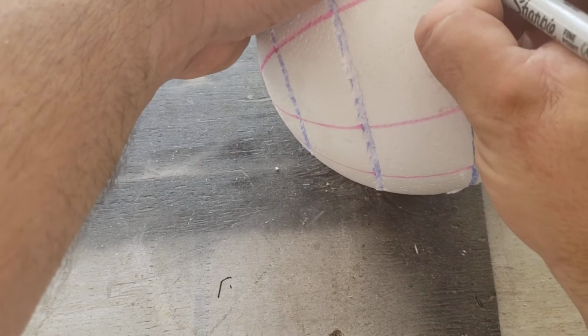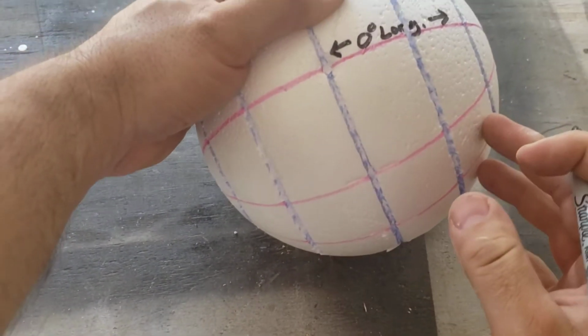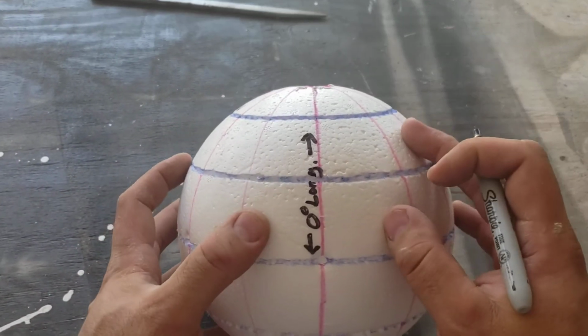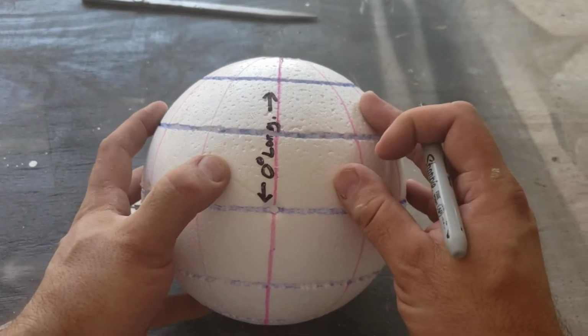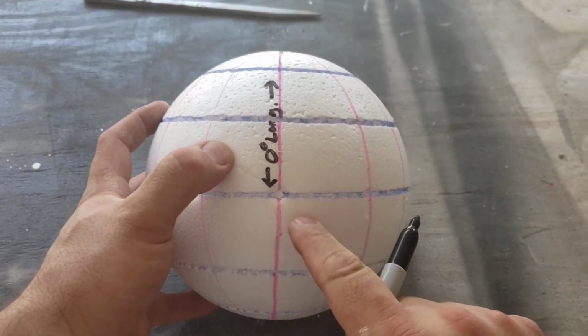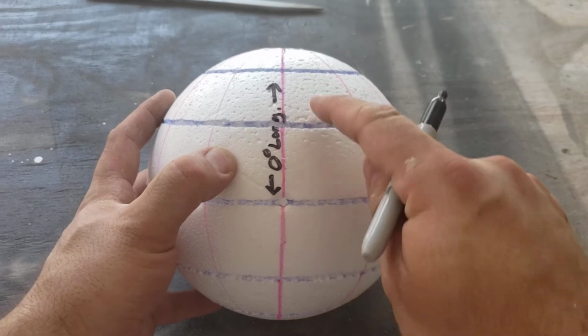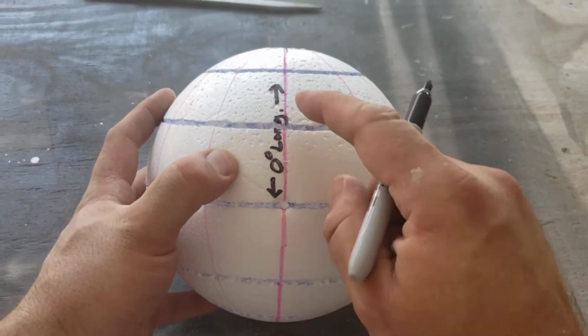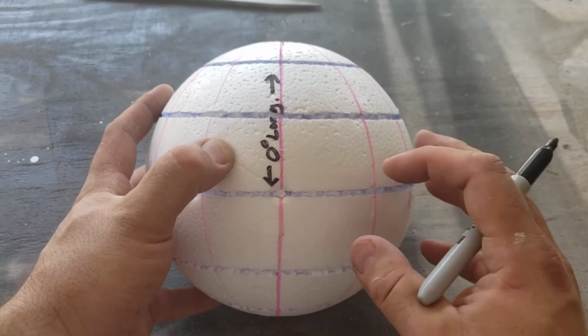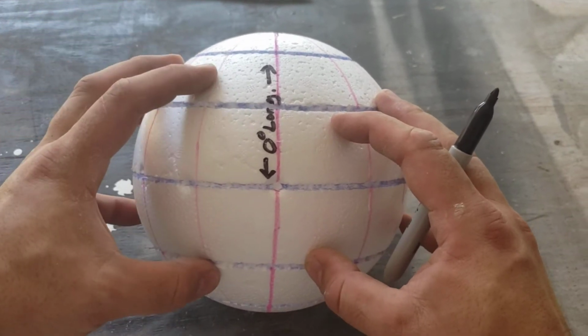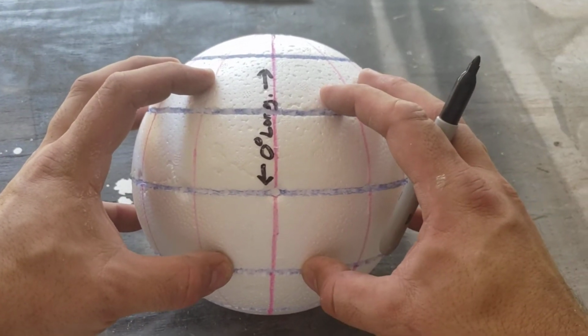And those lines go north to south, but they tell you how far you're going east to west. So this was the equator, and it separates the world north and south. This is the prime meridian. It separates the world west and east.